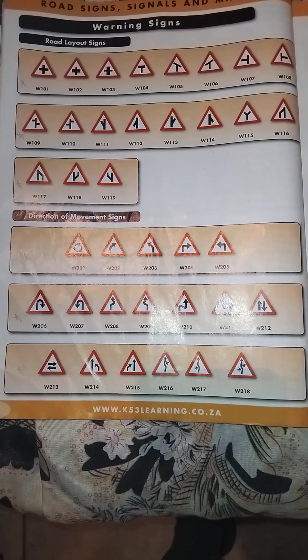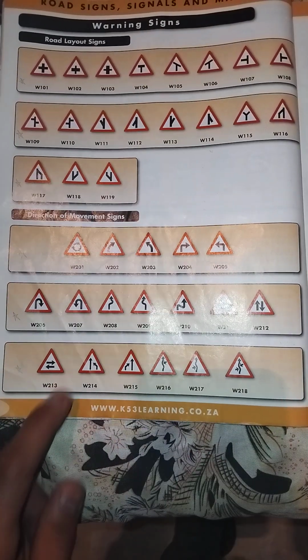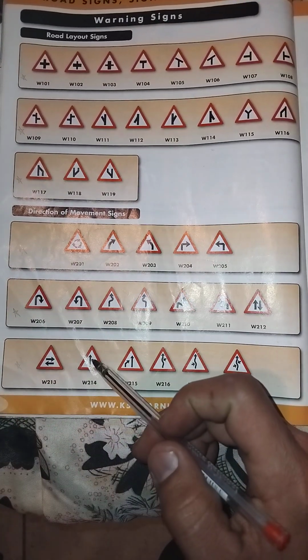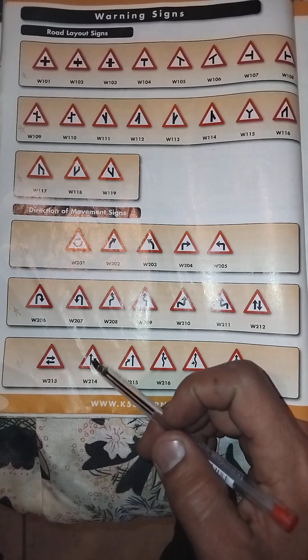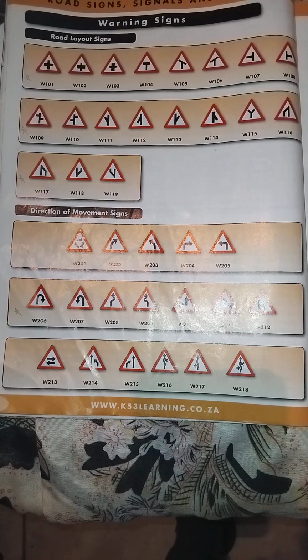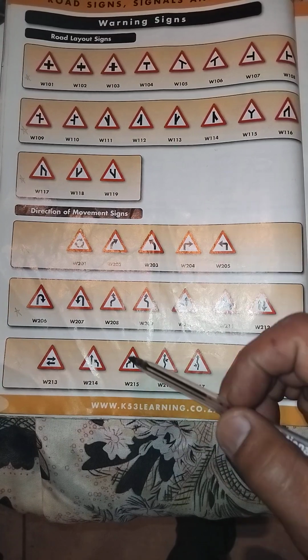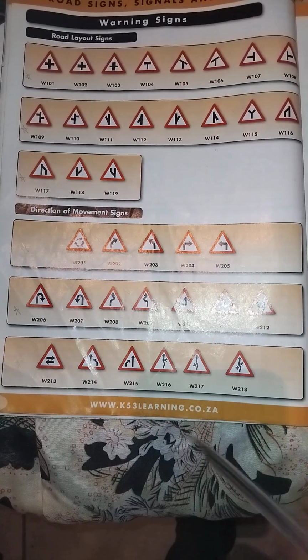So then you have your right lane ends, which means that your right lane is ending now, and it's intersecting with your straight lane. Then you have your left lane ending, which means your left lane is intersecting now with your straight and it's ending.